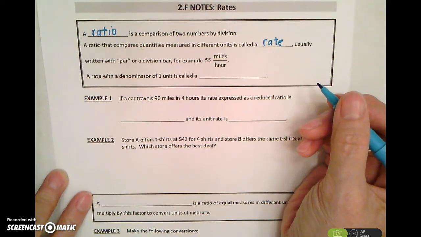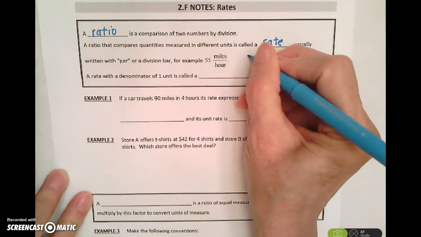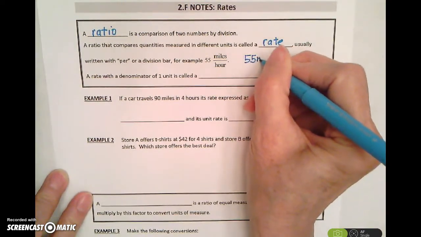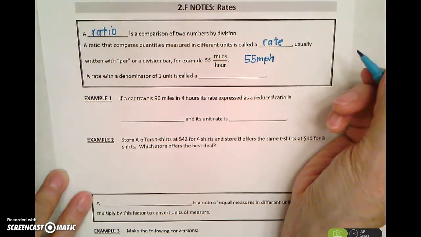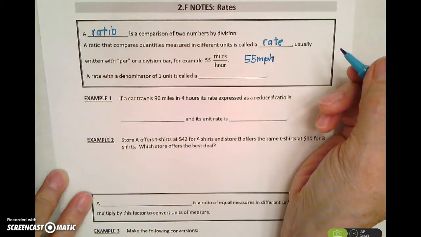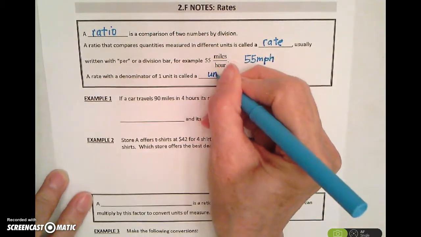For example, 55 miles per hour, and sometimes we'll write that as MPH, miles per hour. A rate with a denominator of 1 is called a unit rate.